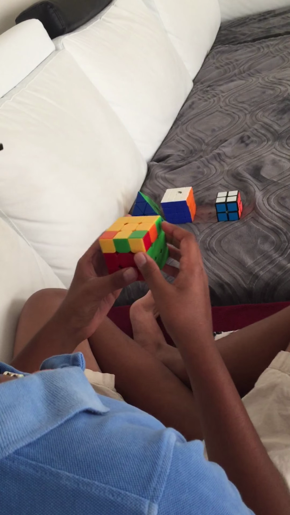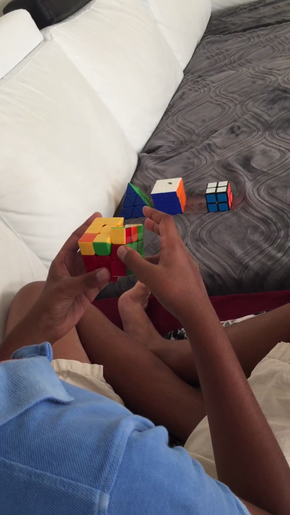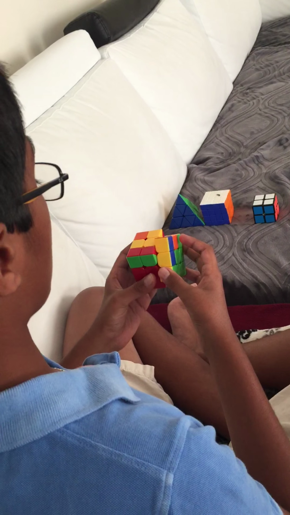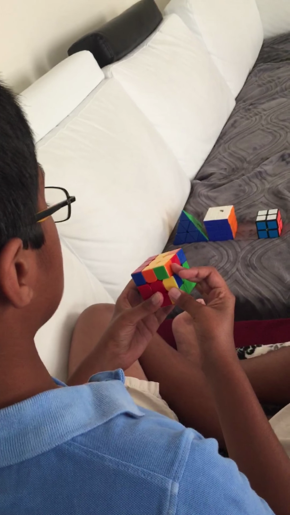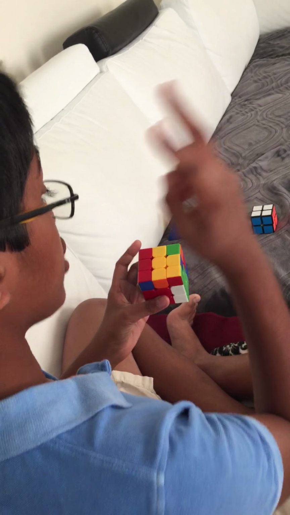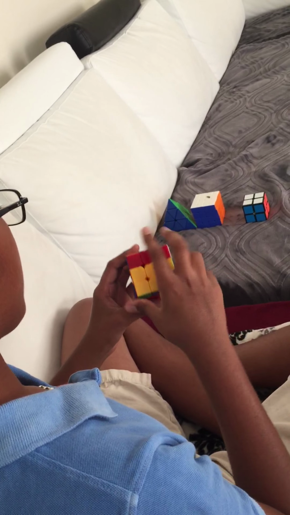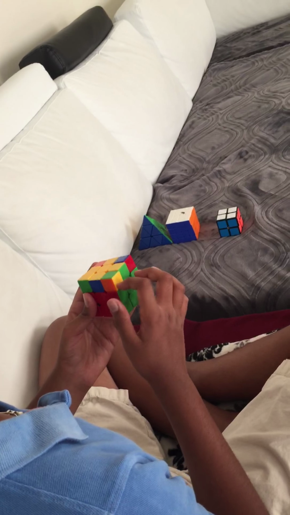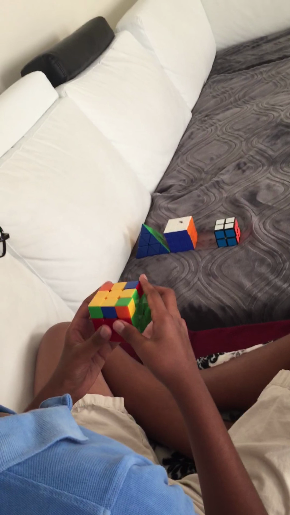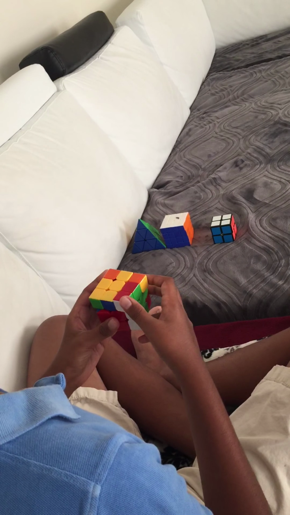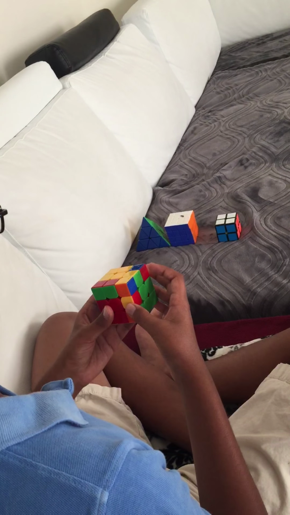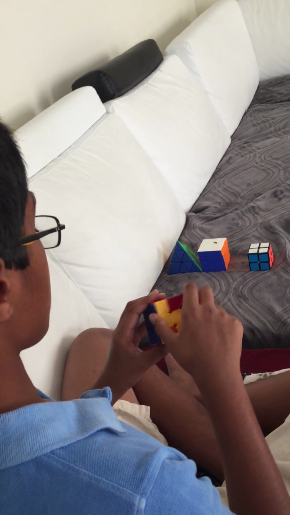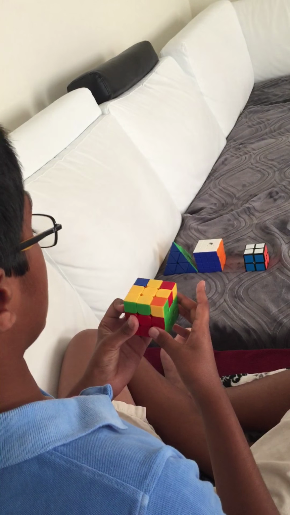To get there, you have to do the following. Right clockwise, up clockwise, right counterclockwise, up clockwise, right clockwise, up 2 times either way, then right counterclockwise. Now I got my squid. But since I want this piece over here, I'll do it one more time. Right clockwise, up clockwise, right counterclockwise, up clockwise, right clockwise, up 2 times, right counterclockwise.